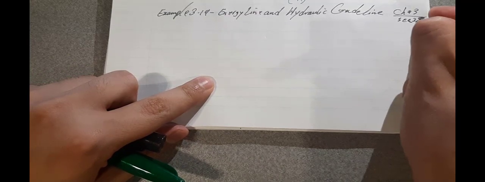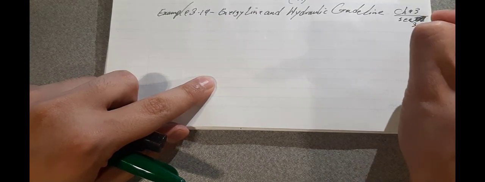Welcome guys to the last example of chapter 3, which is about the energy line and hydraulic grade line of section 3.7, which is example 3.14.